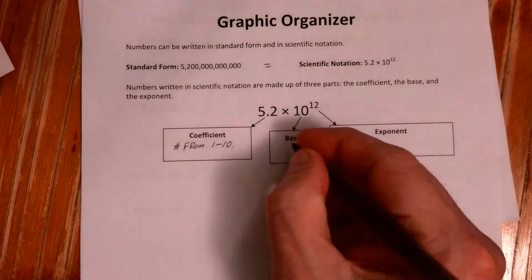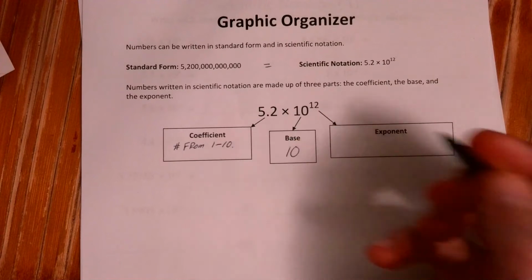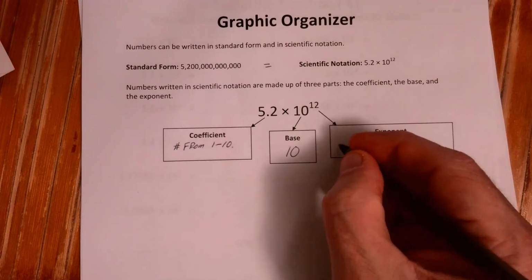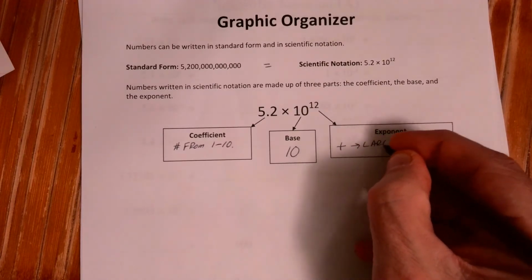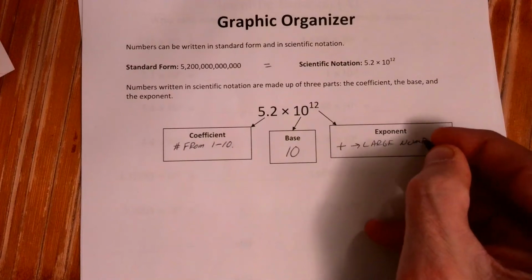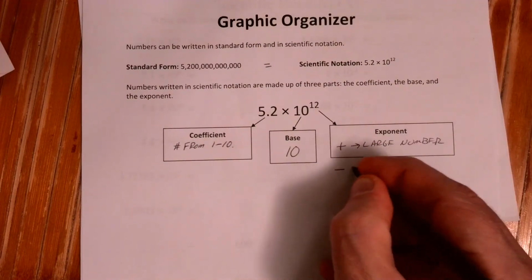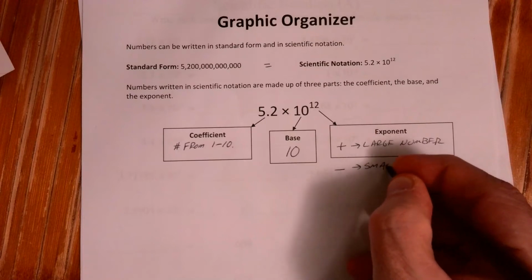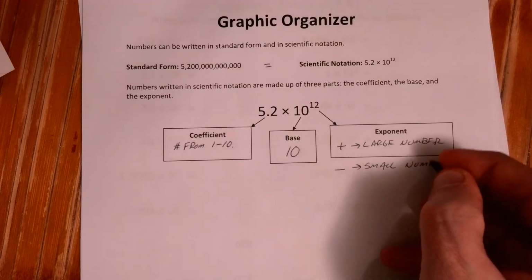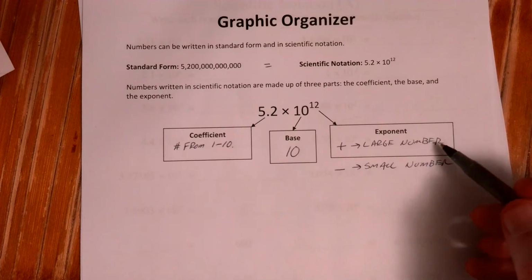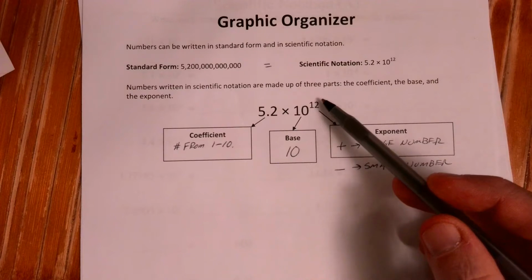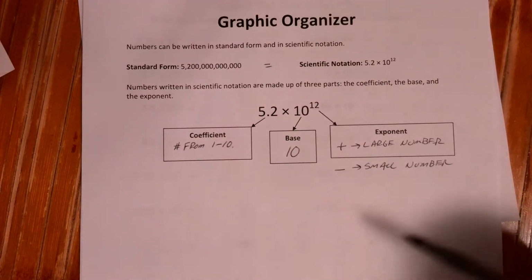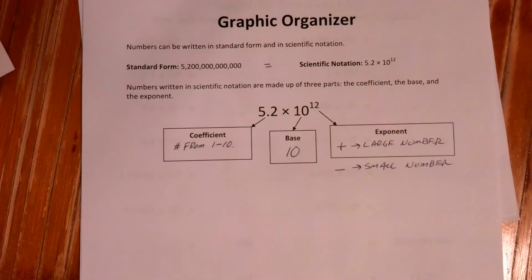The base, we always multiply it times base 10, and this exponent, if it is positive, it is a large number. Okay? If the exponent is negative, it's actually a small number. The larger the positive exponent, the bigger the number. The larger the negative exponent here, the smaller the number. Okay, and that's really it. So all we're going to do is see how do I go from one to the other. And I think with about 4 examples of each, you'll be ready to go.